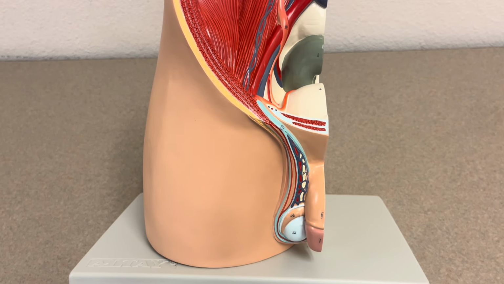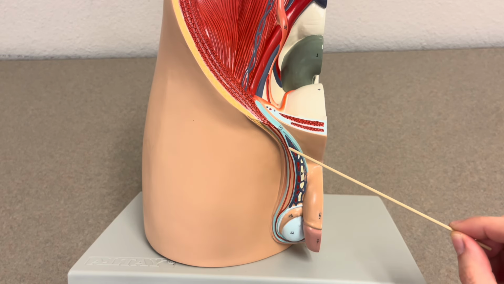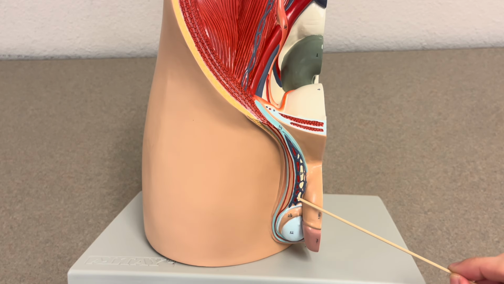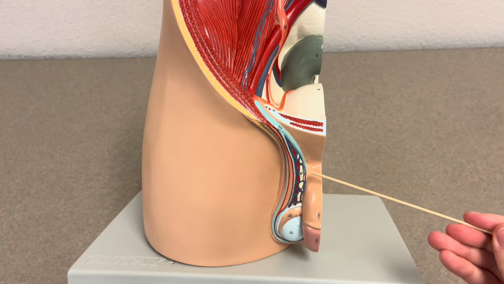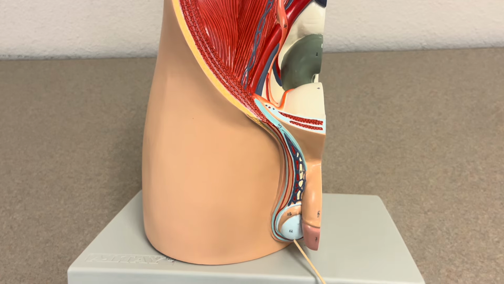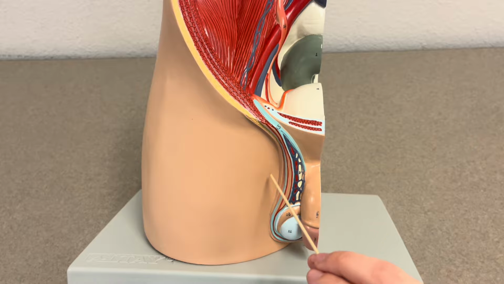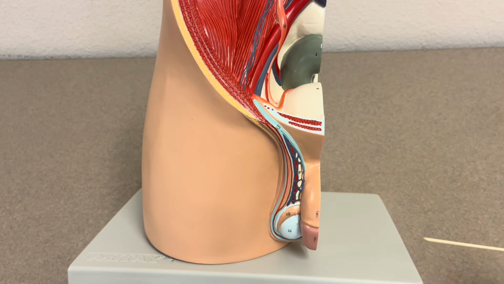Here we can see another look at some of those same structures. We can see the pampiniform plexus, the testicular artery, as well as the testicular nerve. We can also see a different view of the epididymis and testis. We can also see the scrotum and the penis.